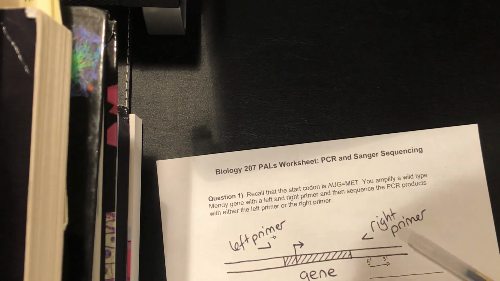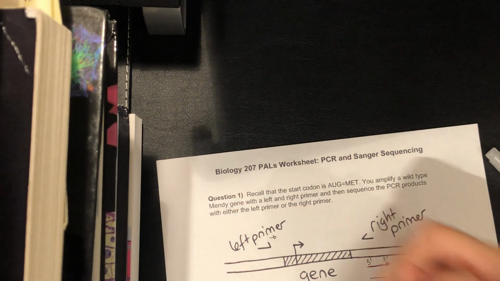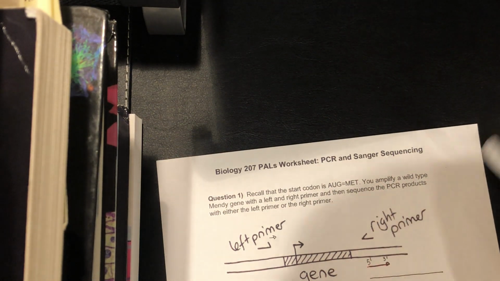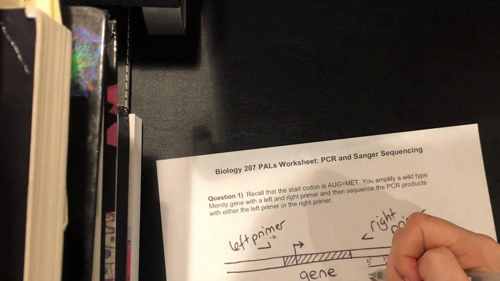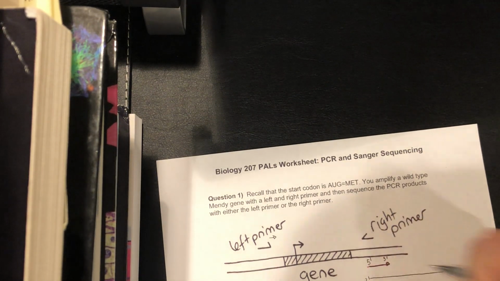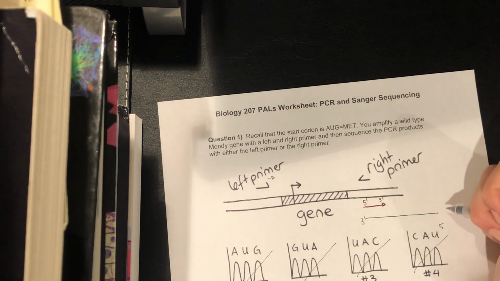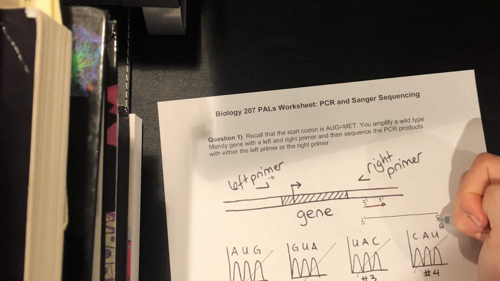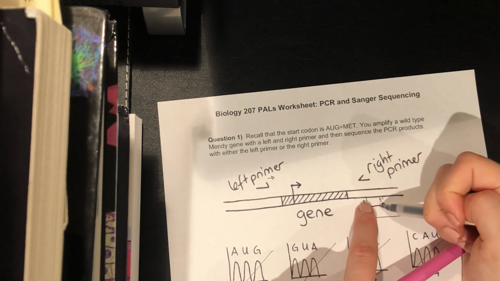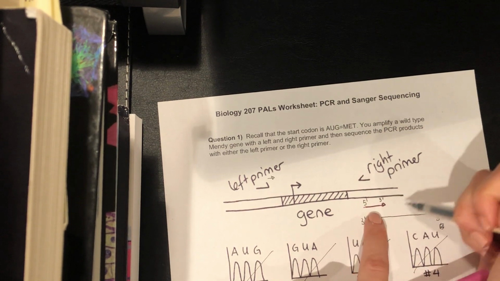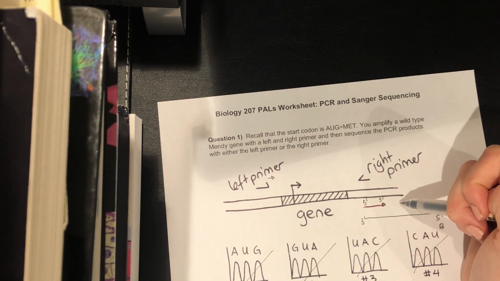So this is our new strand. Then our original DNA, our template strand, is going to be anti-parallel to this. It's going to be 3' to 5', to be complementary to that. So that's our newly made strand that's going to be used for sequencing, and it's going in this direction.